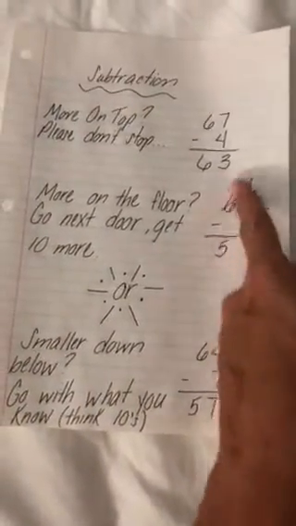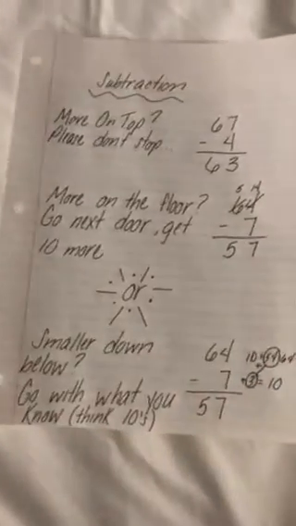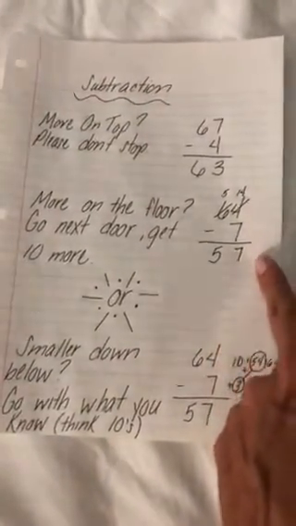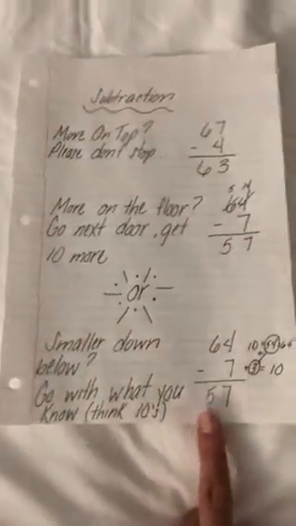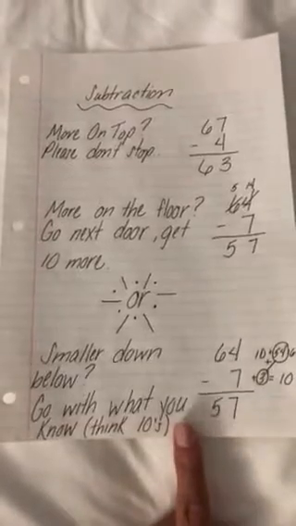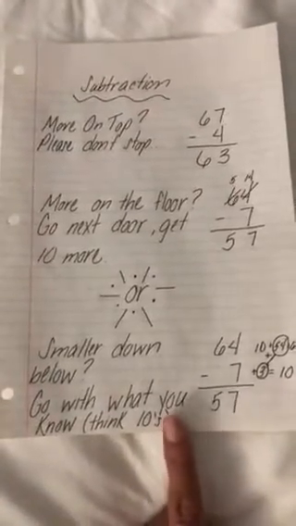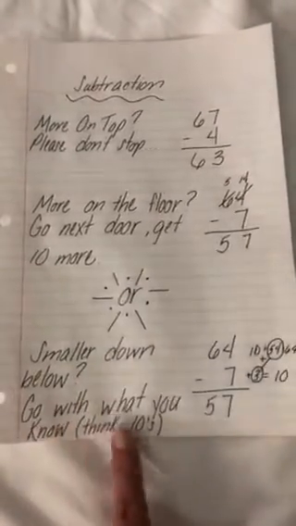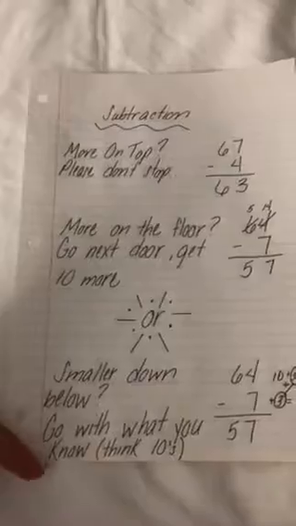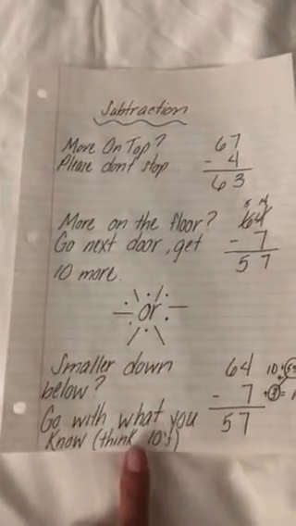More on the floor, go next door, get 10 more. This is where we would be borrowing and then subtracting straight down, and I would make sure to provide an example for that. Now we're going to be using that strategy as well as this strategy, which does not always work for every student, but I think it's important to teach this strategy because we're thinking of numbers as it pertains to groups of 10. So the saying I use for this is smaller down below, go with what you know, and I give them the little prompt, think tens.